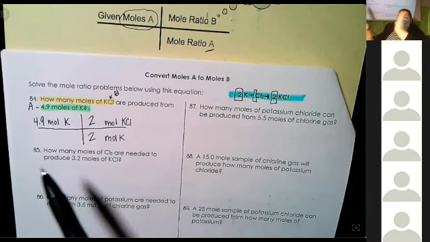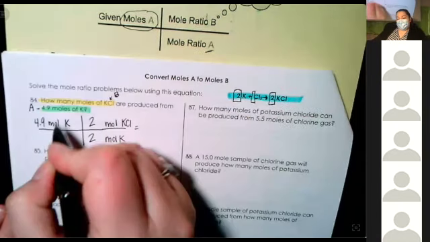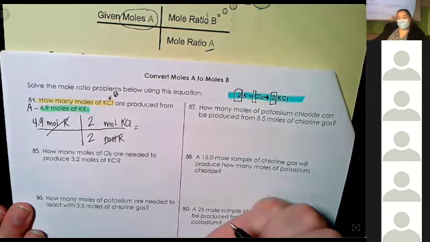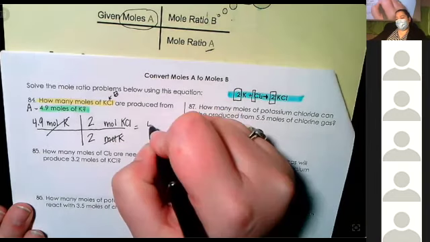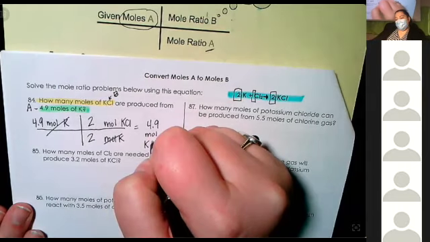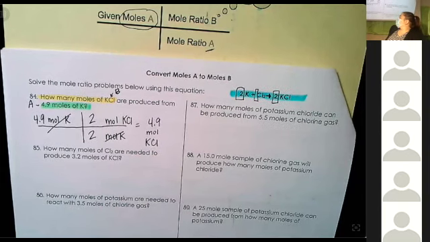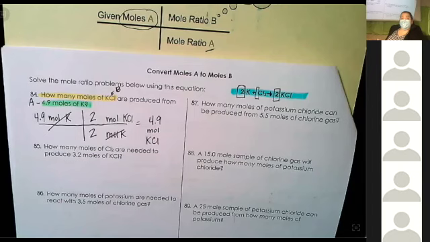If you want to put it in the calculator, by all means, knock yourself out. But take my word for it. Moles of K cancels out. So we're going to have 4.9 moles of KCl. You have to label. So it's set up just like the stuff we've been doing.